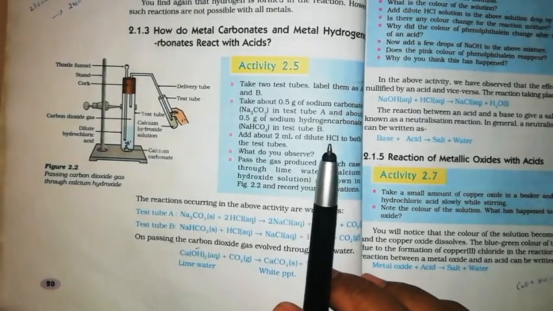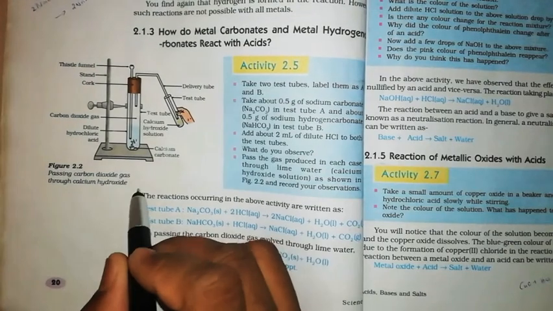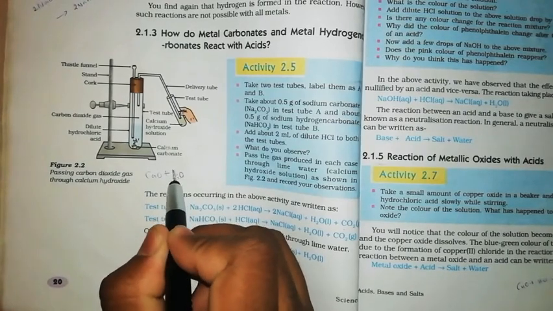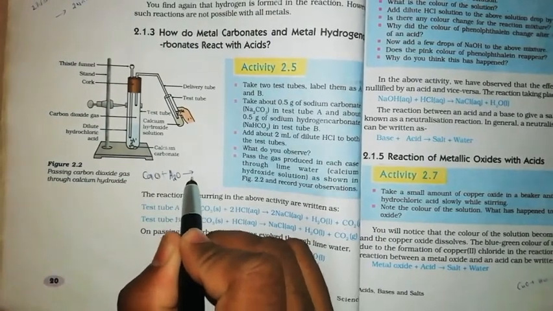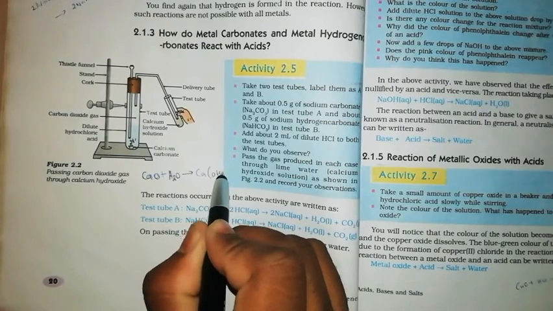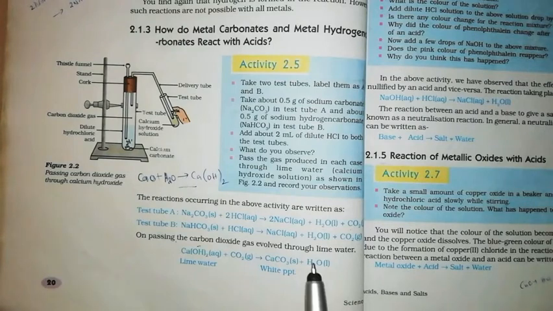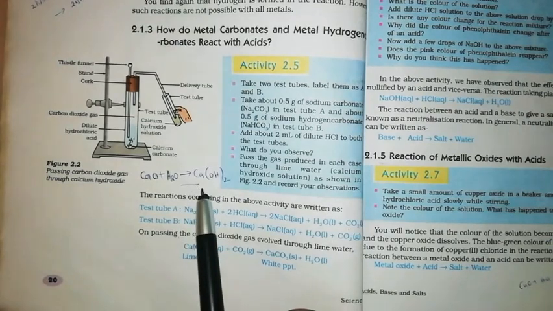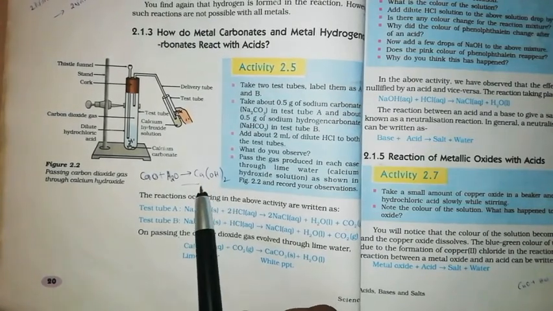There we learned that we take calcium oxide and react it with water to give calcium hydroxide, and this is an exothermic reaction. This is what we learned in chapter 1, just a recap. When we put calcium oxide in water, it gives an enormous amount of heat energy along with calcium hydroxide. Calcium hydroxide is lime water.